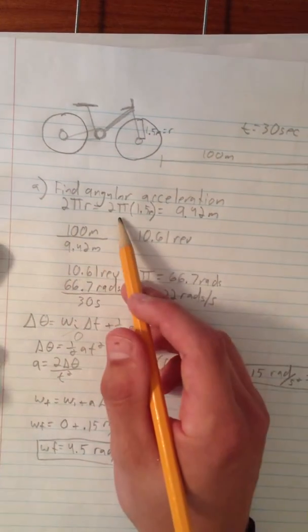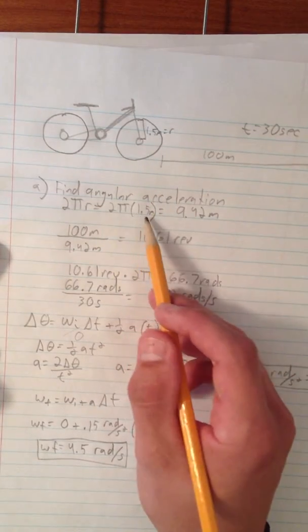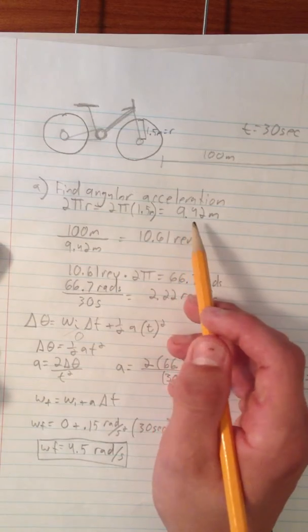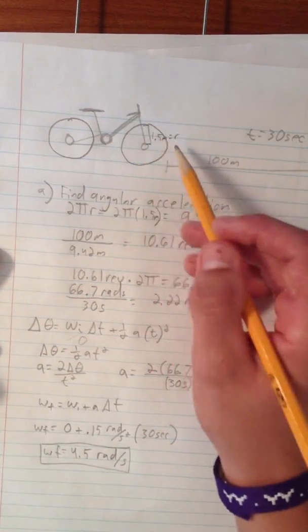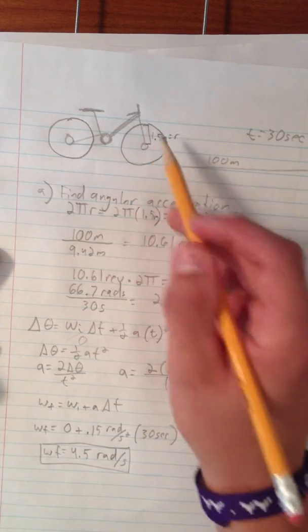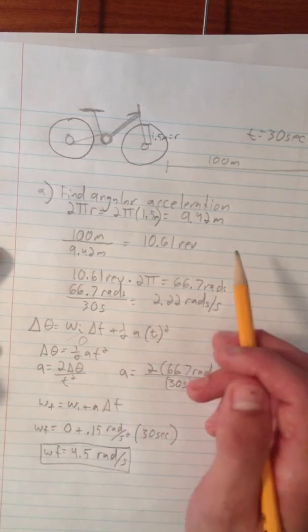So 2 times pi times the radius, which is 1.5 meters, will give us 9.42 meters. Now this is really important because this is the distance along the tire, so this is how much distance it's going to cover for every turn.